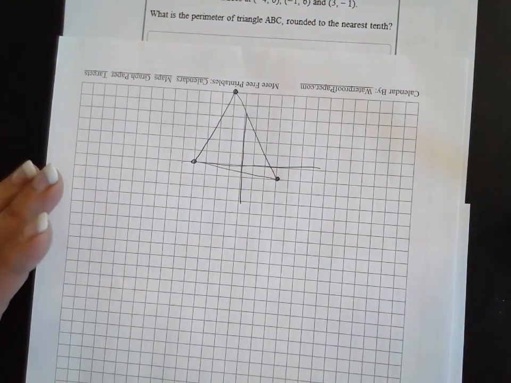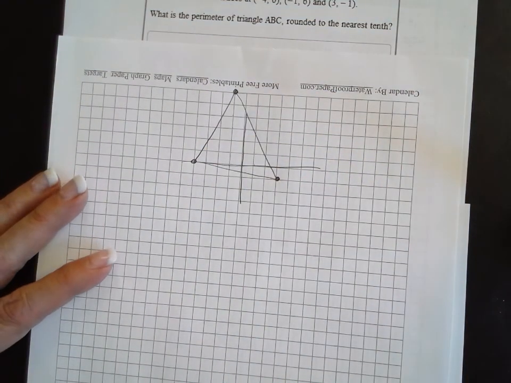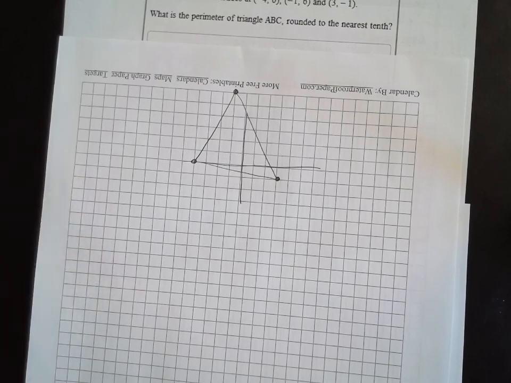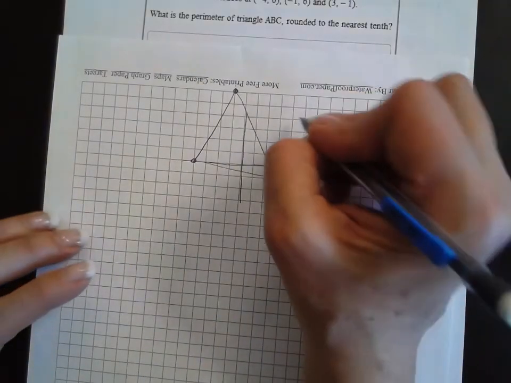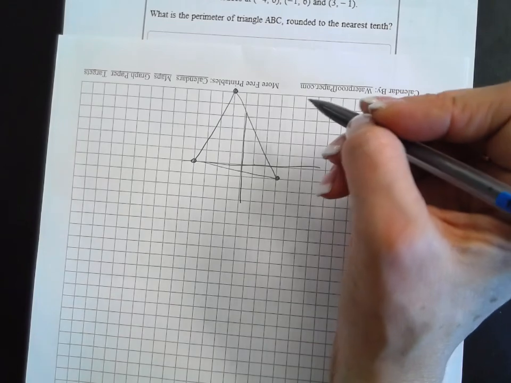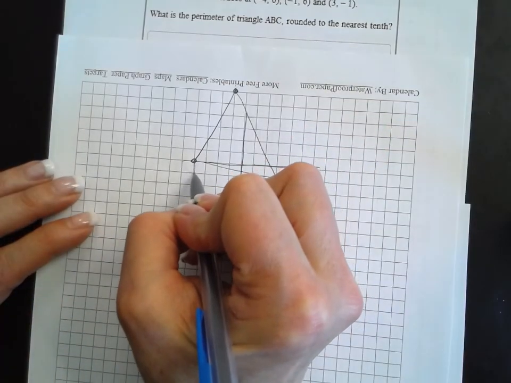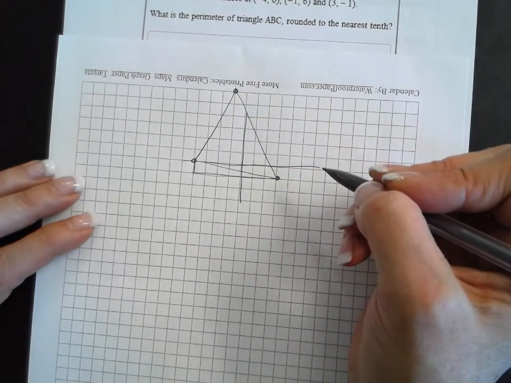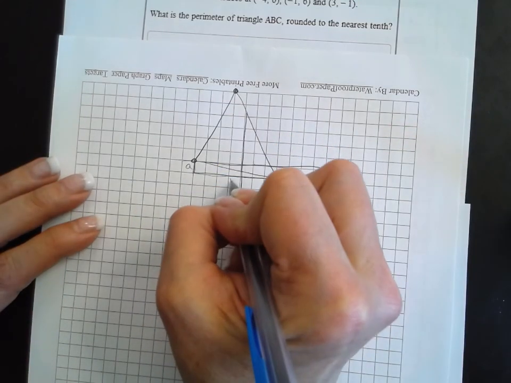I need the distance of each of the lines to add them up, right? Do I have any straight lines? No. Do I want to use the distance formula? You can. You have two options. You can use the distance formula, or you could make a right triangle and use the Pythagorean theorem on all of them.